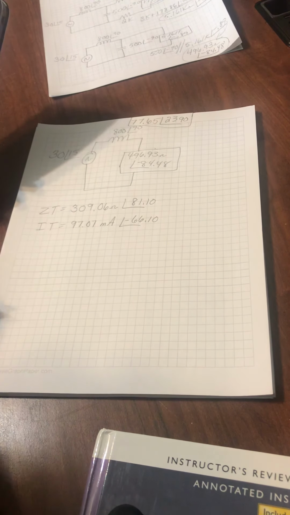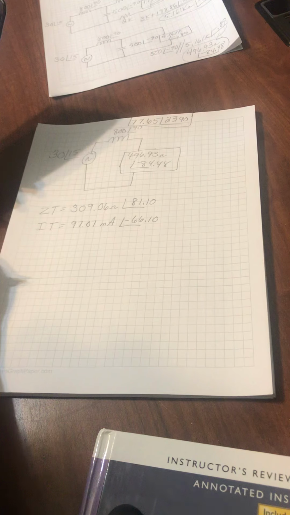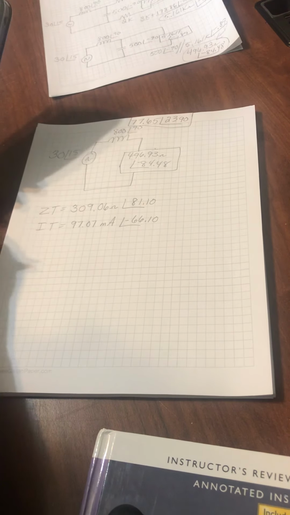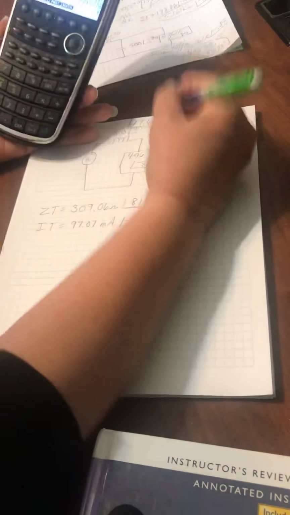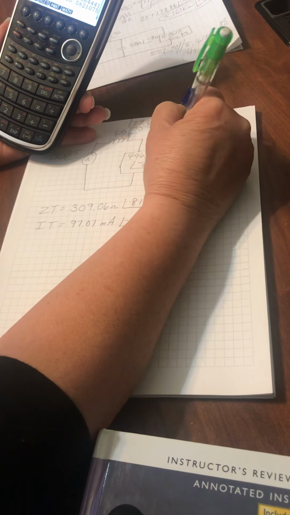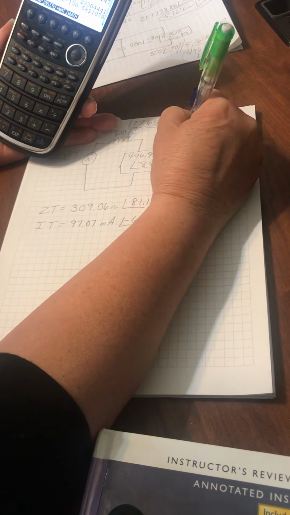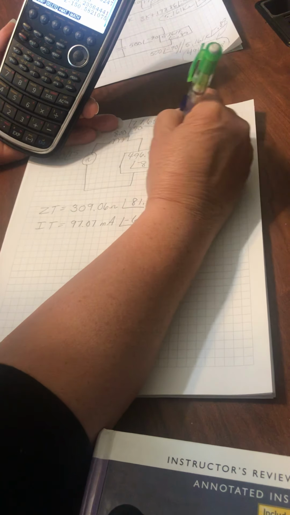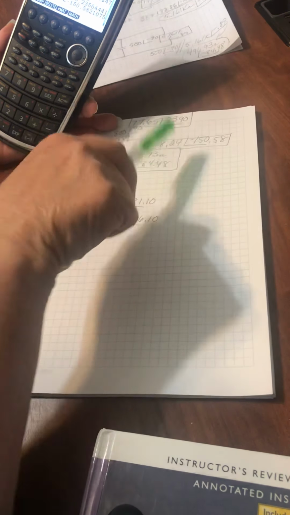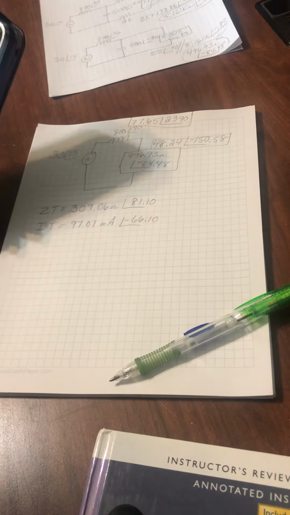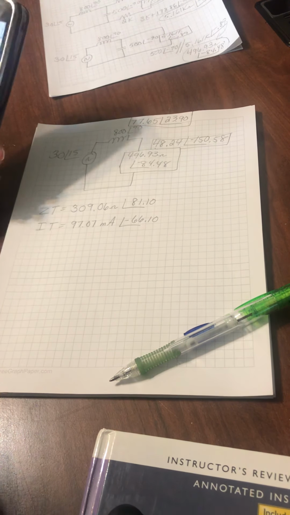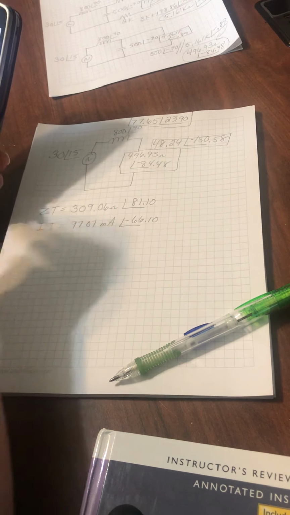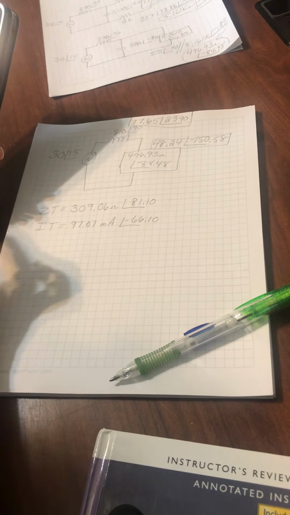I times Z, 496.93 at an angle of negative 84.48, gives 48.24 at an angle of negative 150.58. So what I'm going to do is add these two numbers together and make sure that it adds up to 30 at 15, because these look a little crazy. So that one plus 77.65 at an angle of 23.90.